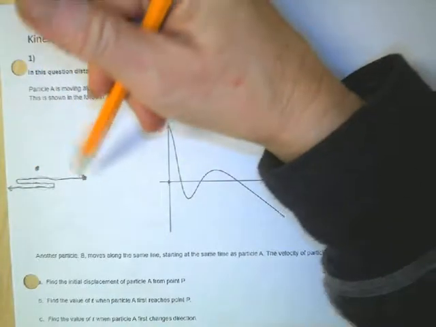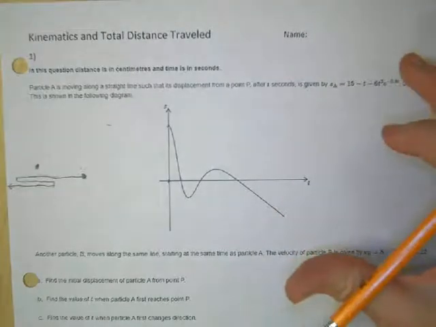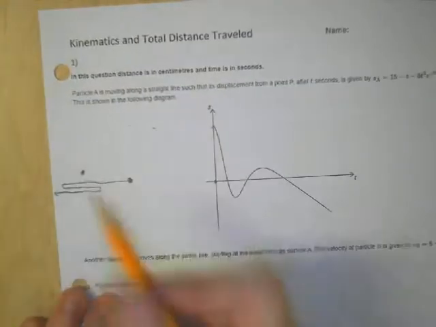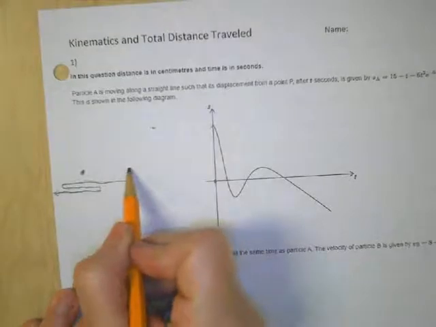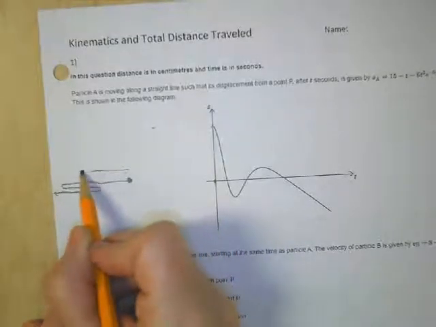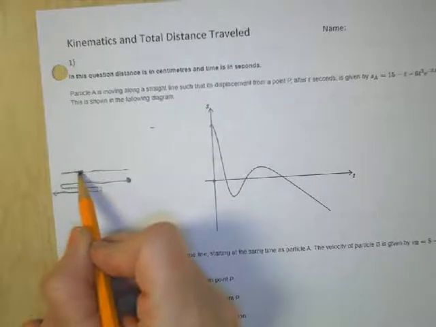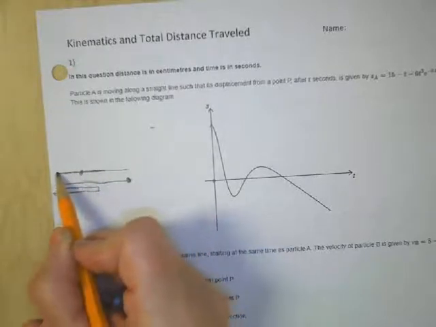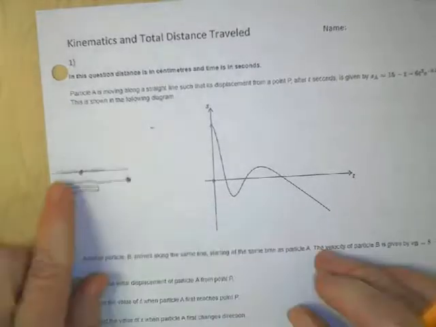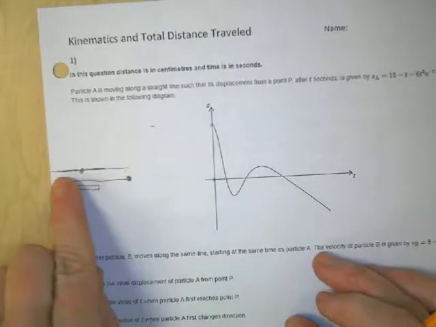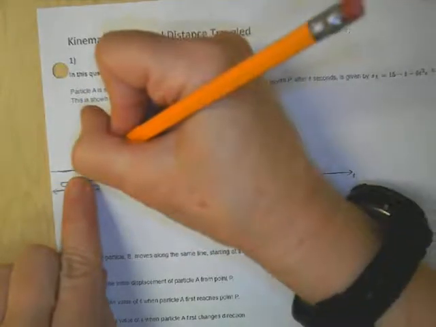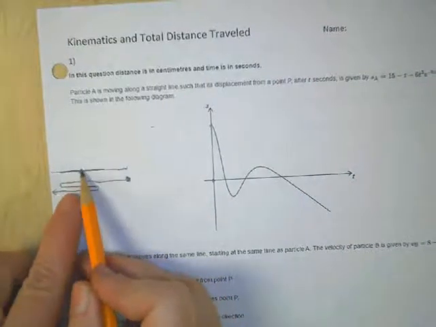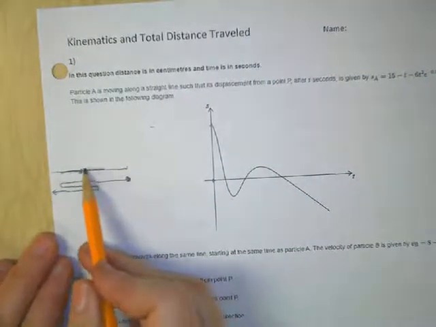This is kind of a diagram of what's happening, but it says that it's in a straight line. If I put this on a straight line, it starts some distance away, comes towards the point, passes the point, turns around, comes back, turns around again, goes back and keeps going. If we were actually looking at the particle and its position in relationship to a point, that's what we would see.